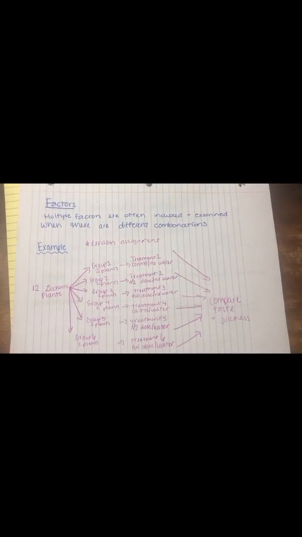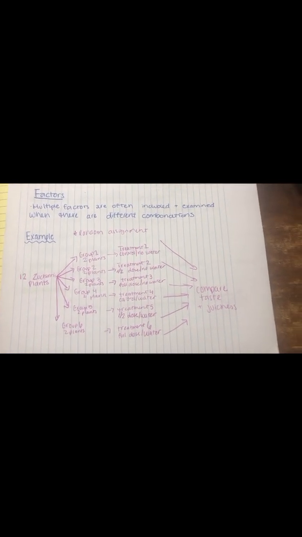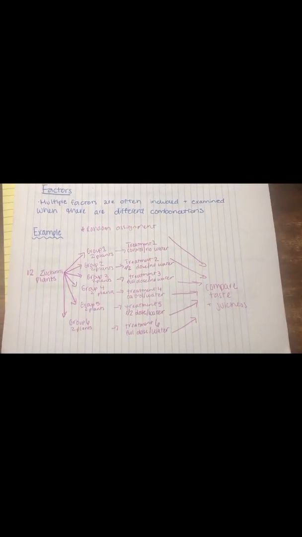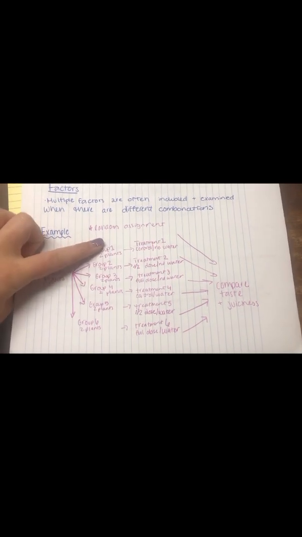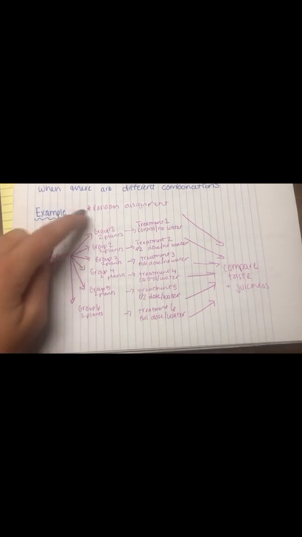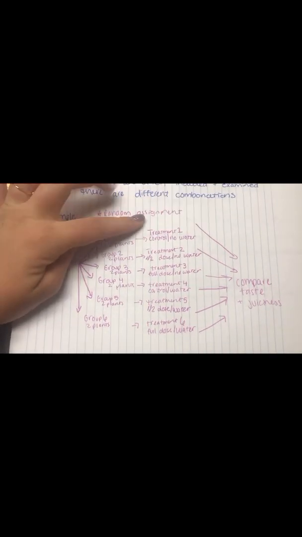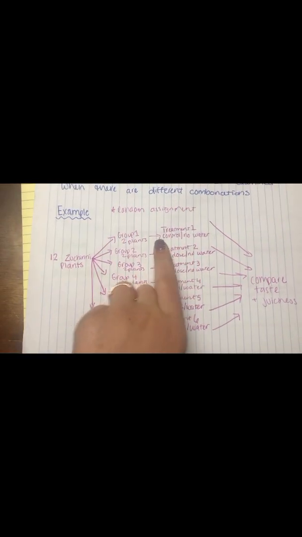Another thing to talk about is factors. There's oftentimes multiple different factors that are included and examined whenever we look at these different combinations. So we still have a random assignment here, and for our example, we're looking at zucchini plants. Each group here contains 2 plants, and we have 6 groups. And then each group is getting a different combination. That is the factor there.